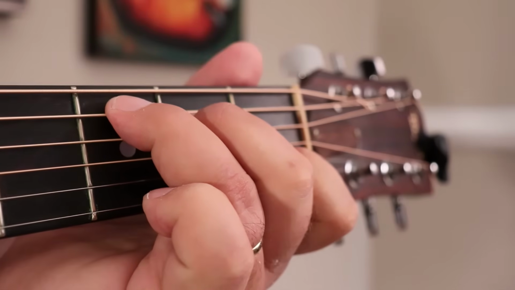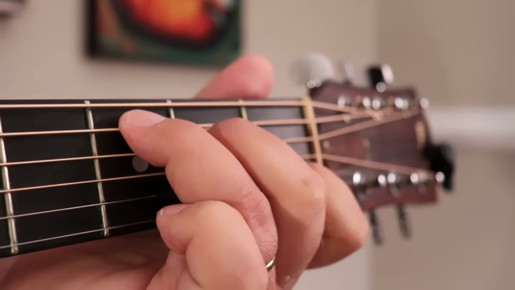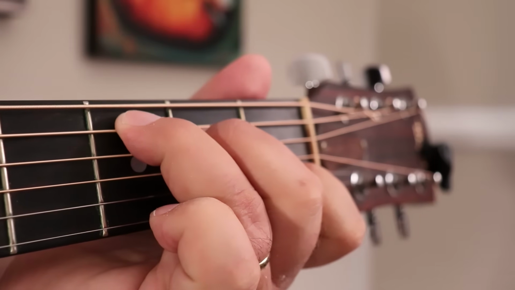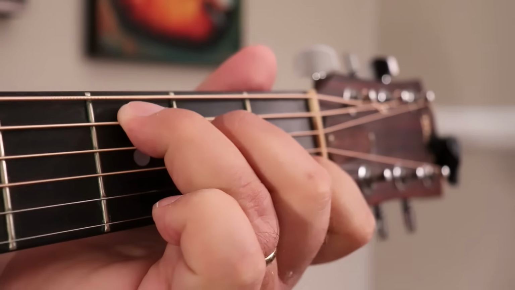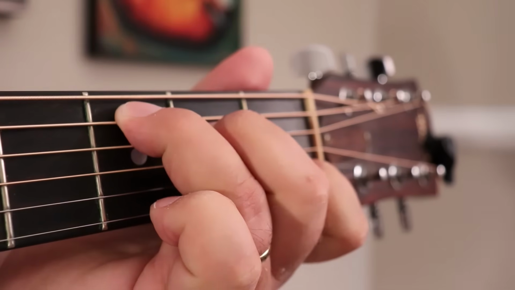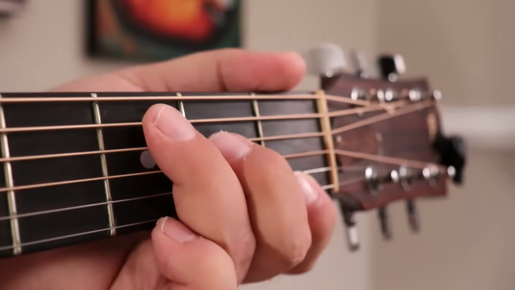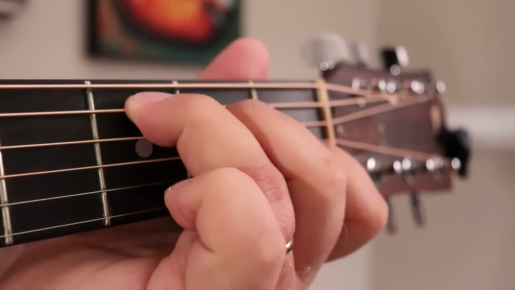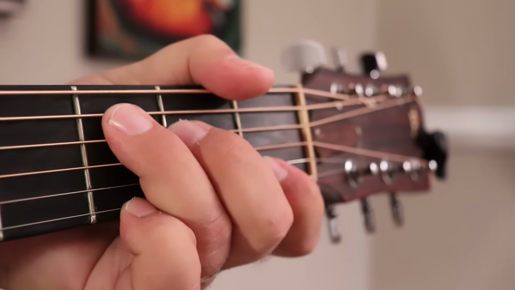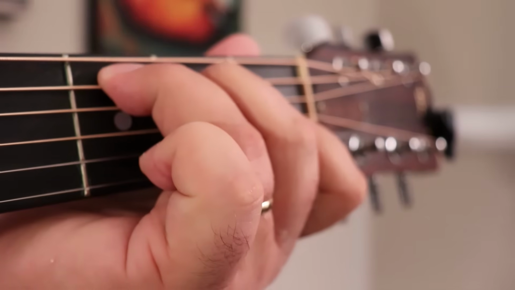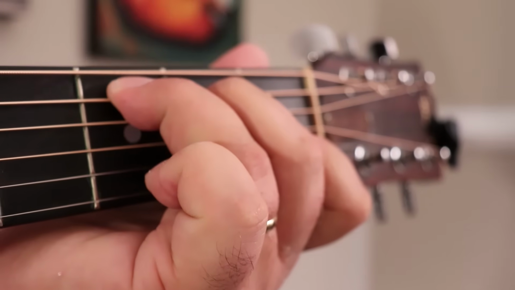Okay, so these sound good, but then finger 3 up here, I just pressed down and it cleared it up. Now, one of the ways that you can press down harder is to raise your fingers up like this. If they're like this, you're going to struggle. Keep your fingers straightened like this.